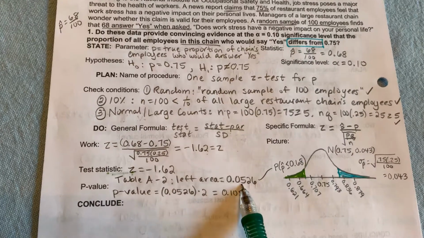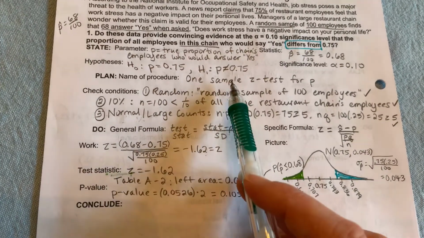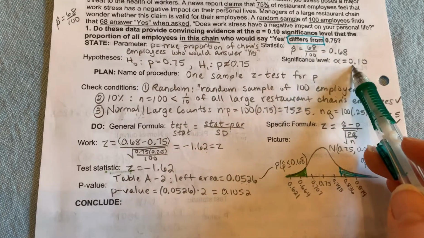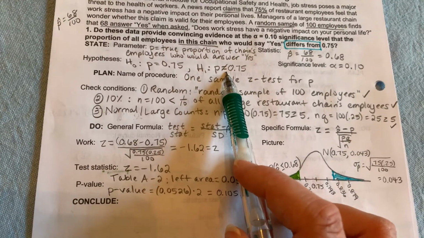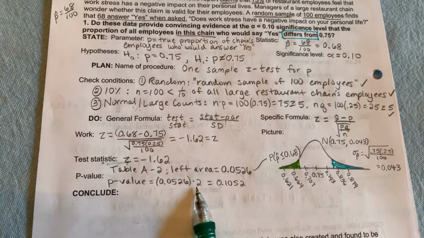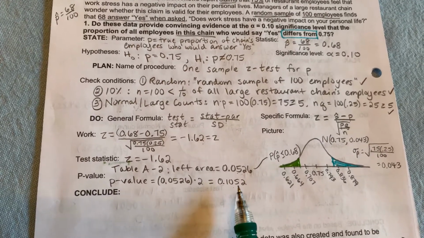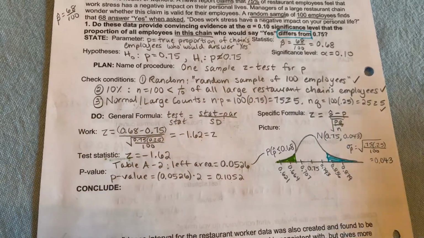So if I had just done a left-tailed significance test, just the less than, I would reject the null because 0.05 is less than 0.1. But since I'm doing a two-sided test where I'm saying p is not equal to that null value, then I have to multiply that original p-value by 2 and I get 0.1052, which is greater than 0.1. So I do not reject my null.